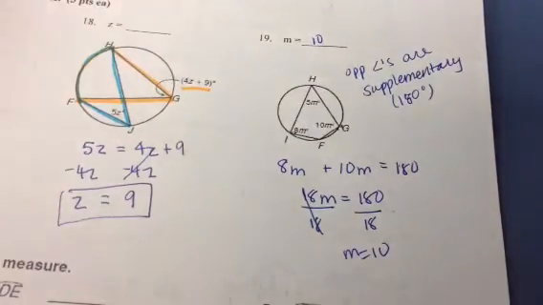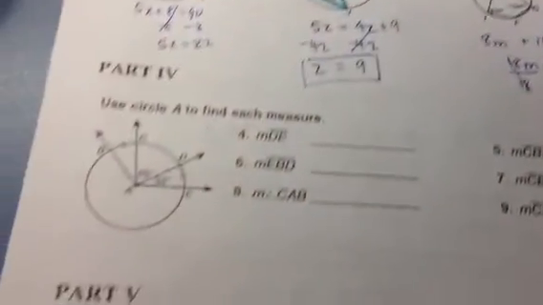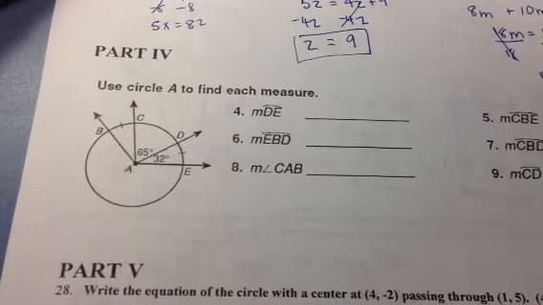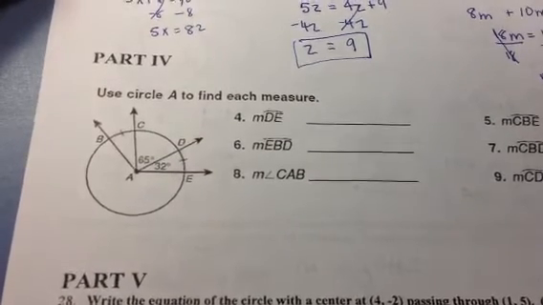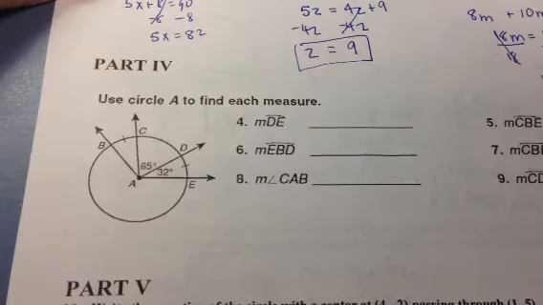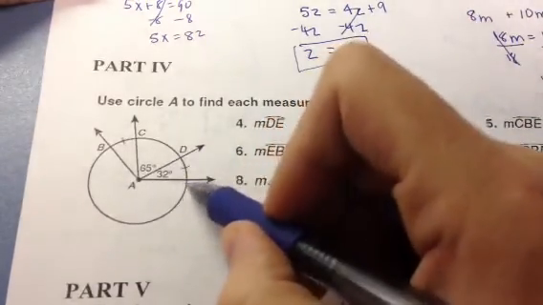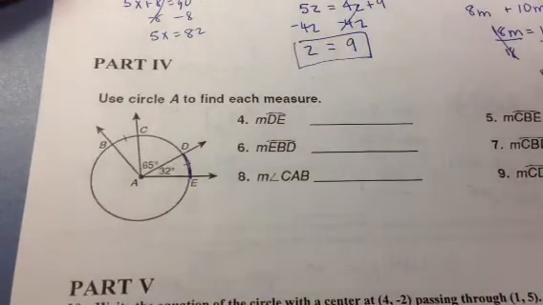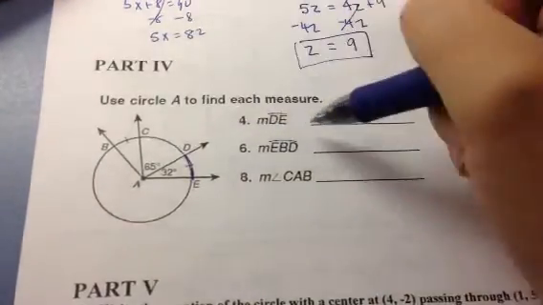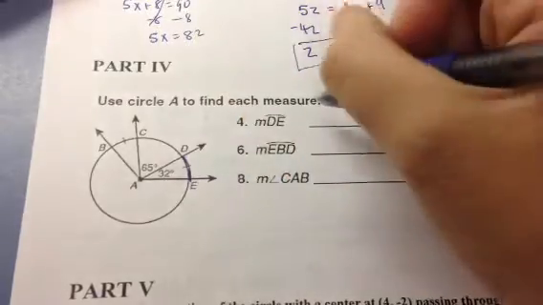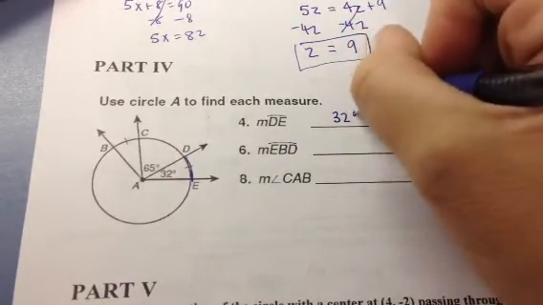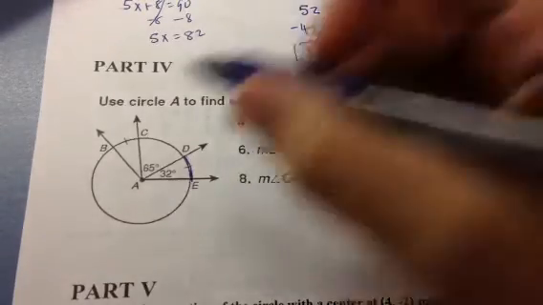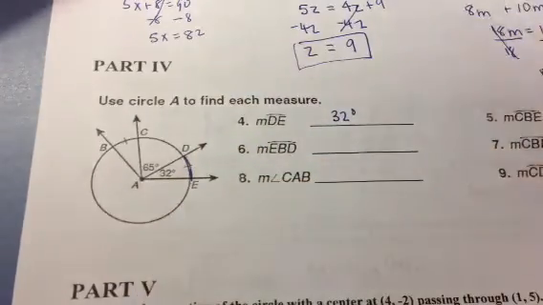All right, part 4. In part 4, use circle A to find each measure. So be careful here, none of these angles are inscribed. So this angle of 32 degrees is the same as this arc measure of 32 degrees. So in question 4, when it asks for the measure of arc DE, this is still just 32 degrees because this is not an inscribed angle, it's a central angle where the center of the circle is the vertex.